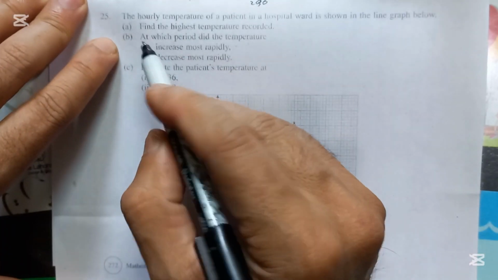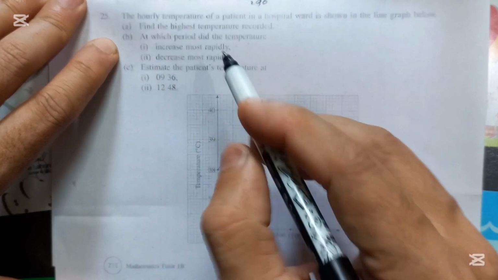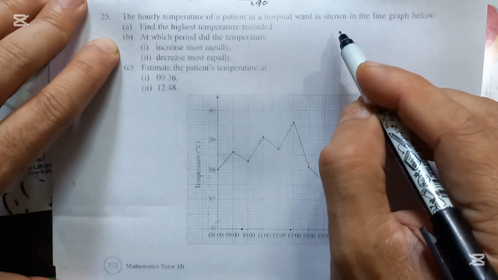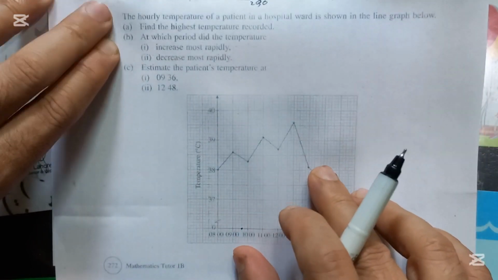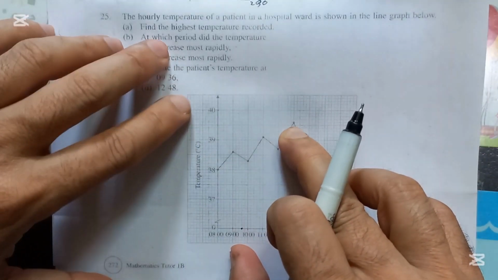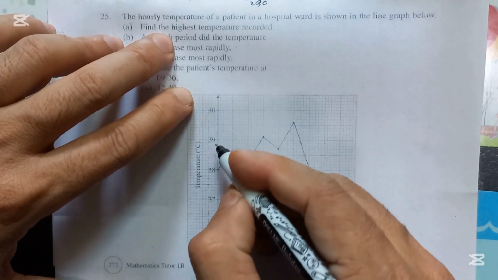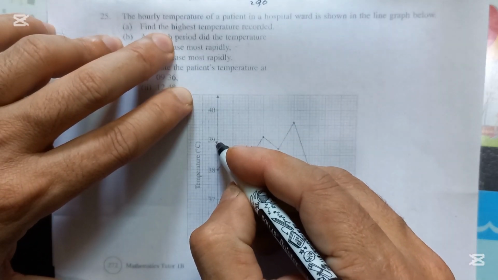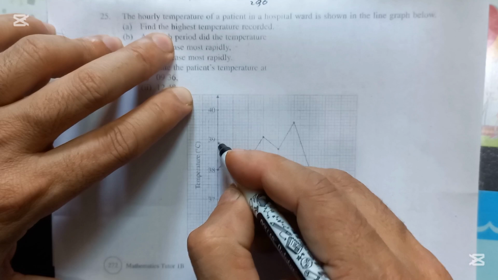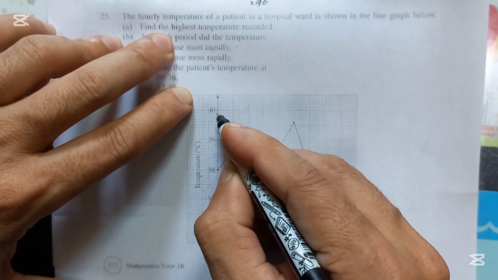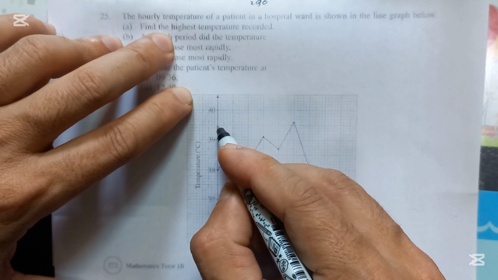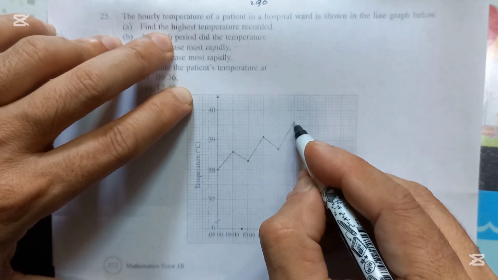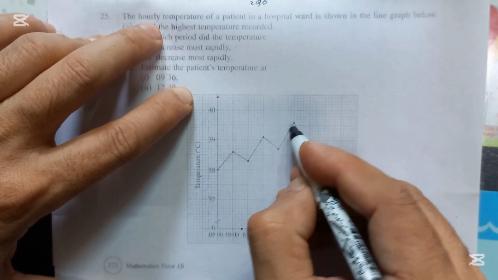The statement of the question is: the hourly temperature of a patient in a hospital ward is shown in the line graph below. Find the highest temperature recorded. The highest temperature should definitely be here. If you see from here to here, 39 to 40, a total of 10 boxes are in between. So this is definitely 39.5 and this will be 39.6.